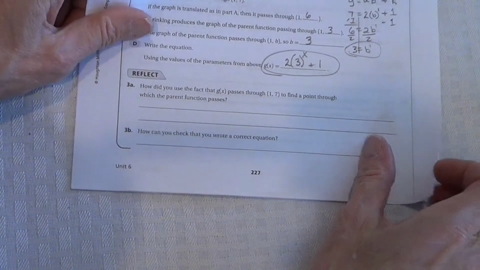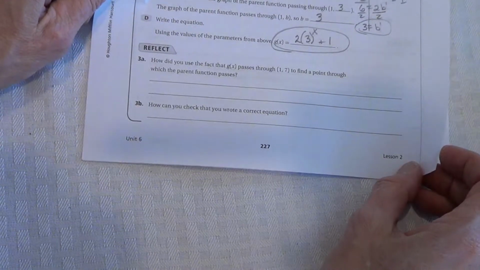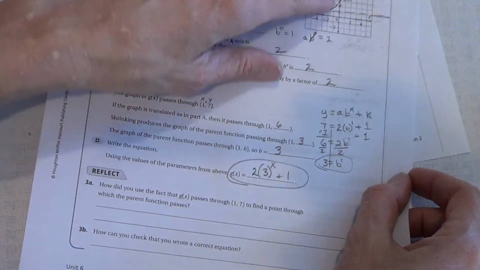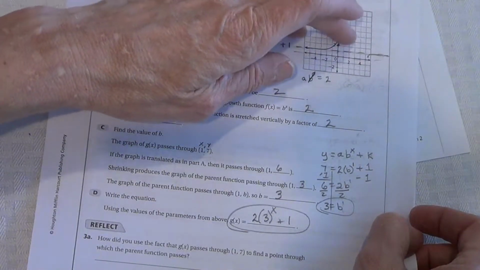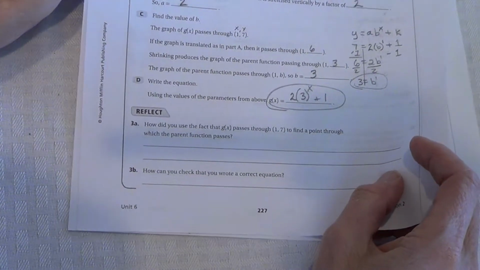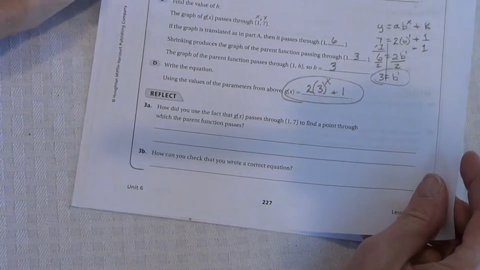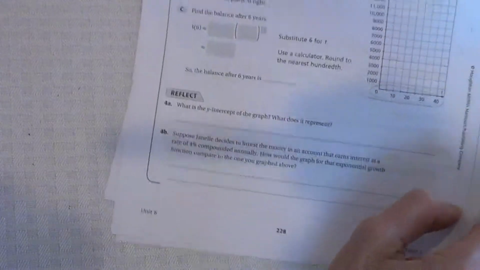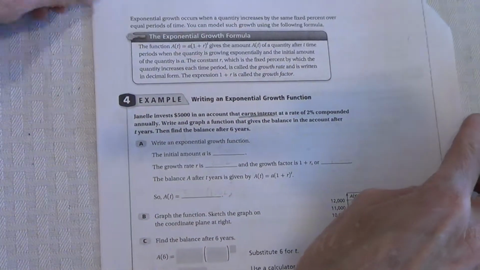How did you use the fact that g of x passes through 1, 7 to find a point through which the parent function passes? Again, you can go to the algebra like I did, or you can go back up to the graph and transform it back to the parent function visually and just see where your b value would be. How can you check that you wrote a correct equation? Well, we could certainly put it in the graphing calculator and graph it just to make sure that it matches perfectly, just like we have on these others. Okay, next page.